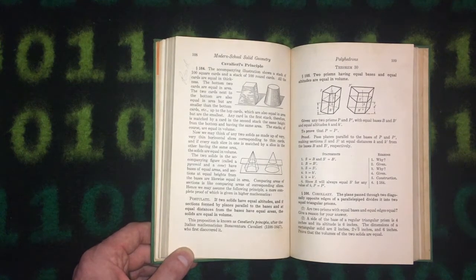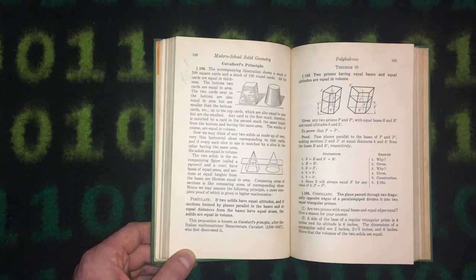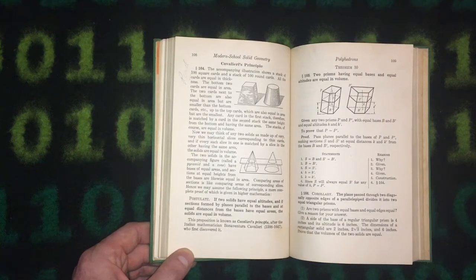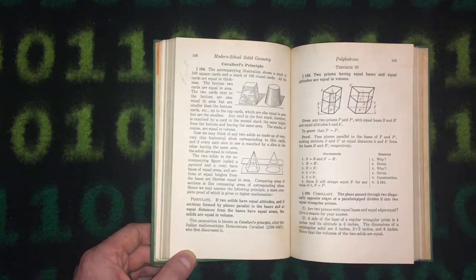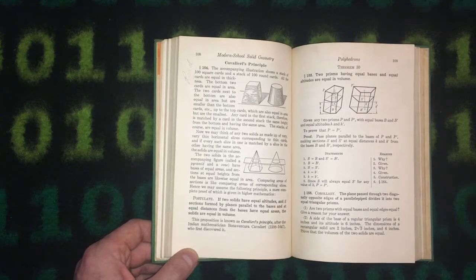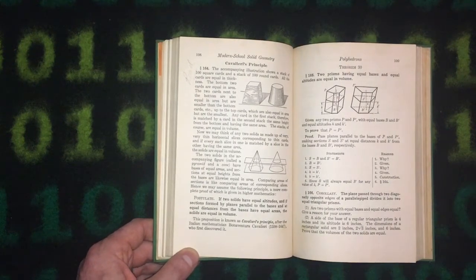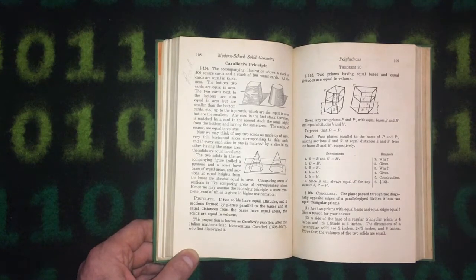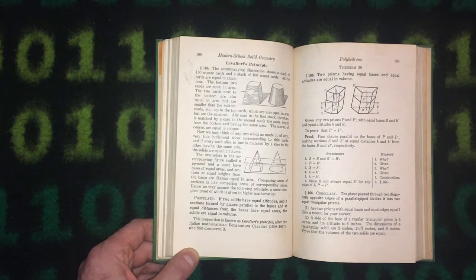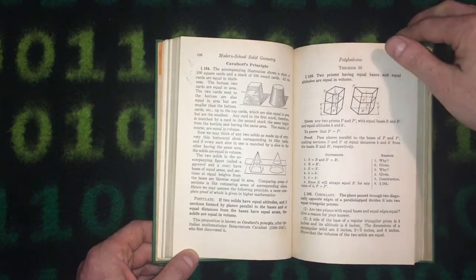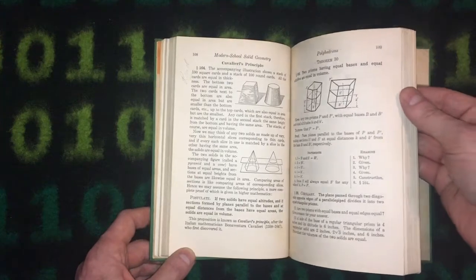This proposition is known as Cavalieri's principle after the Italian mathematician Bonaventura Cavalieri, 1598 to 1647, who first discovered it. This principle is one of the ideas that gets expanded upon in calculus somewhat, and I think that's the higher math they must be talking about, because it's certainly used in calculus.